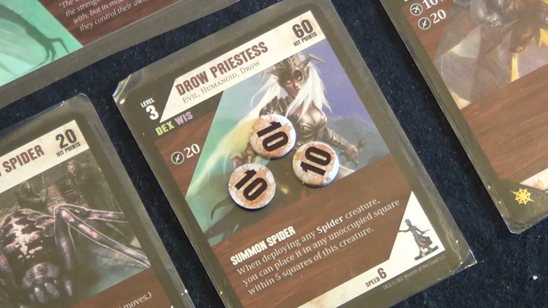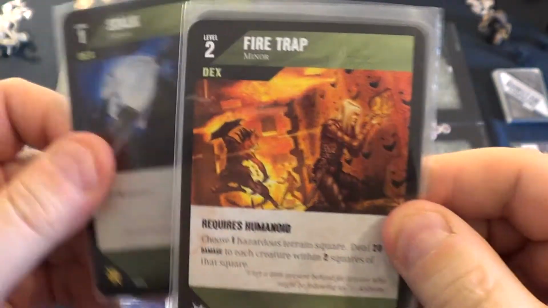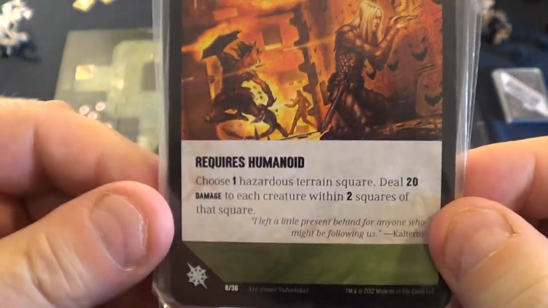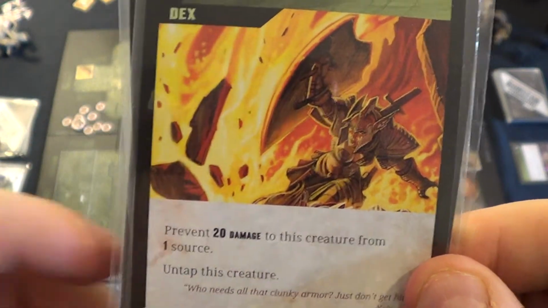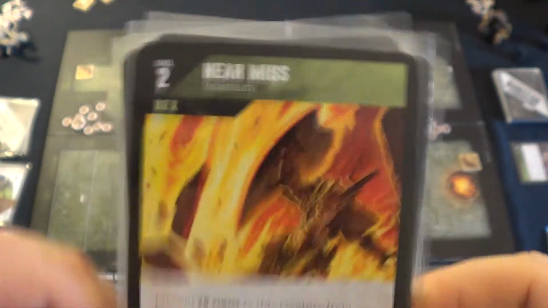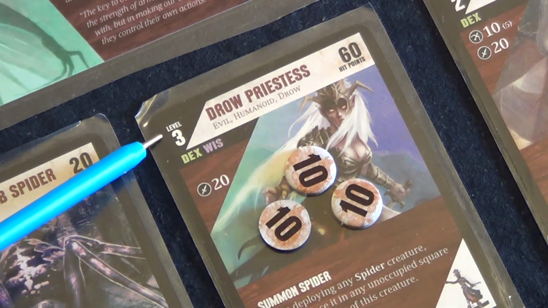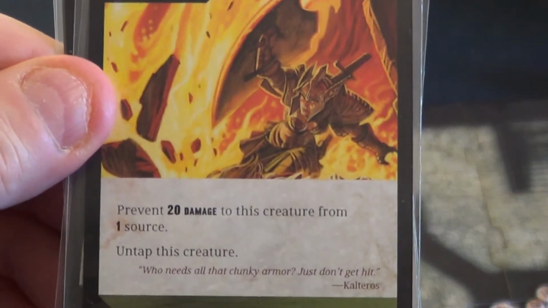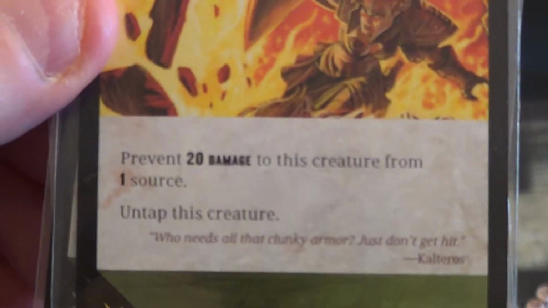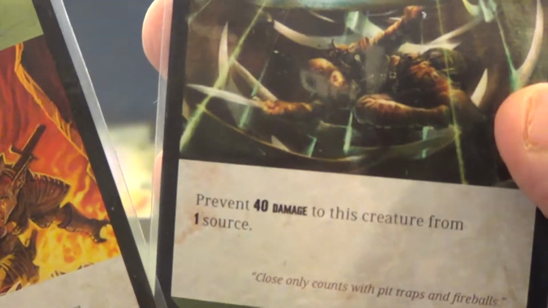does Alessandra have an order card that can prevent that damage? Let's take a look at the Drow order cards. We have Stalk, nope, that's not going to prevent any damage. Fire trap, that's not going to prevent any damage. Near miss, here we go. 2 dexterity. So does the Drow priestess have 2 dexterity? She certainly does. She has level 3 dex. So we can actually use this near miss card to prevent 20 damage to this creature, and then we can untap this creature, because normally if you're using an immediate card, do we have any others? Oh, we have close call, prevent 40.